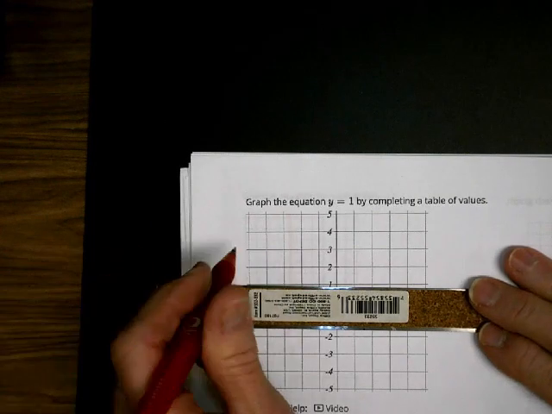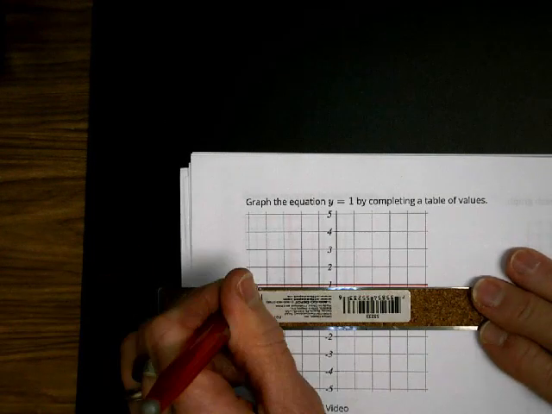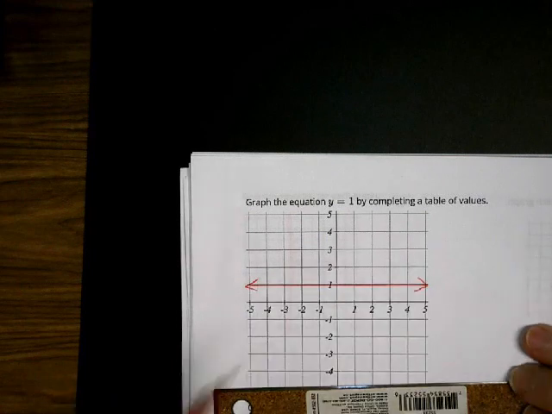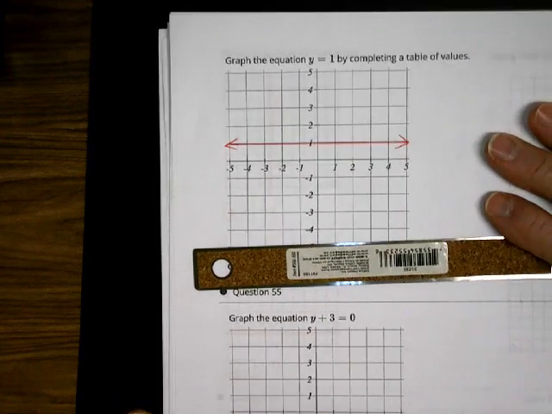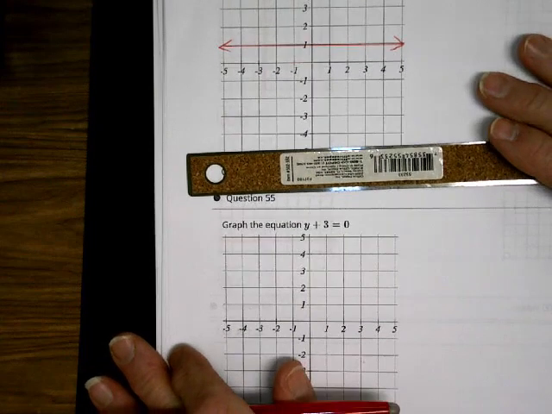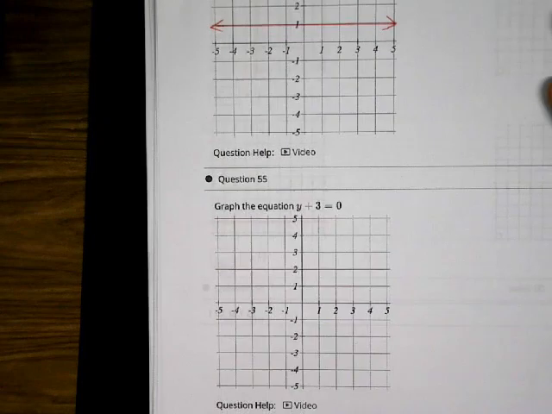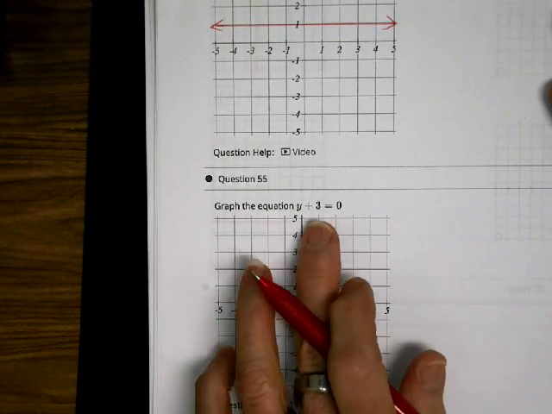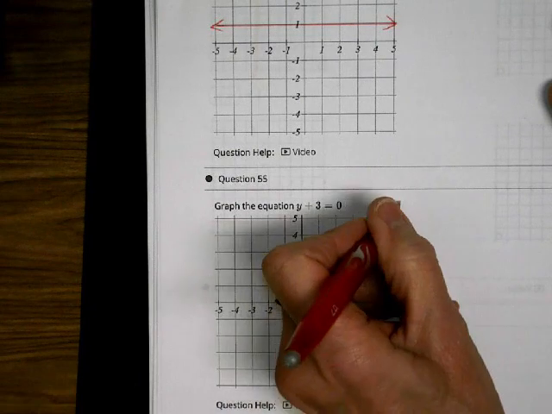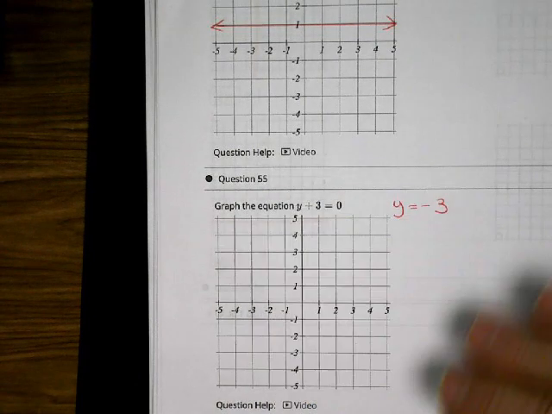Okay, y equals 1. So y lines are horizontal. Let's see what I did with mine. Yep, those are different. And this one's tricky.